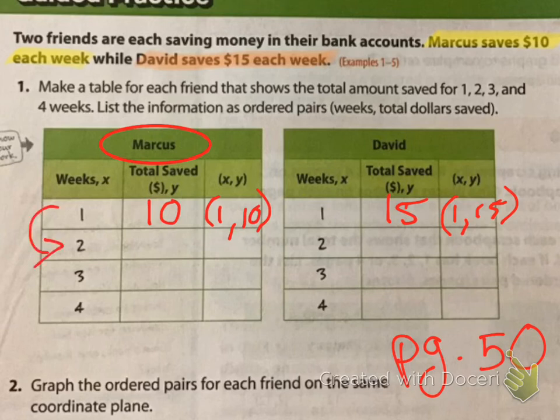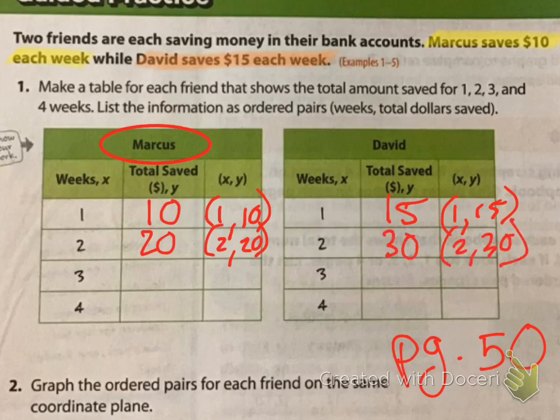So to get from 1 to 2, it's times 2. So I'm going to do the exact same thing, times 2. 10 times 2 is 20. So my point is (2, 20). 15 times 2, if I'm doing this one, we get 30. So our point is (2, 30).